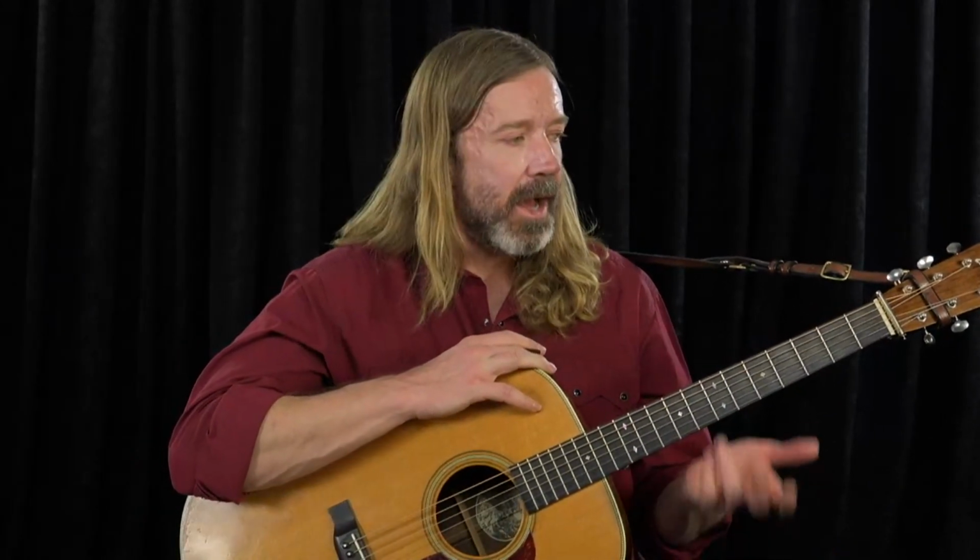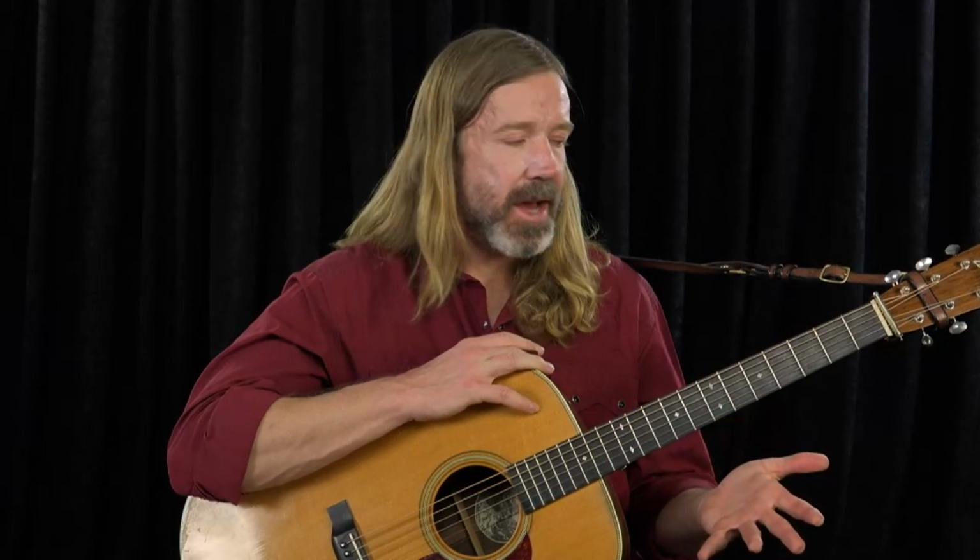I got a little ambitious with the triplets there. Anyway, you get the idea. Just take these figures and flow through the changes. I could play these, like I kind of demonstrated last time. I could play some of these figures and you would just hear the changes anyway, even if the chords weren't happening underneath them, since I'm targeting those main chord tones.